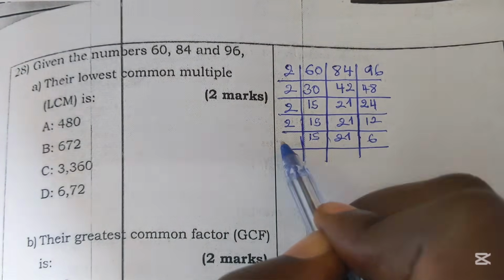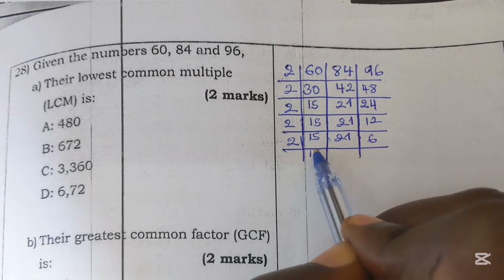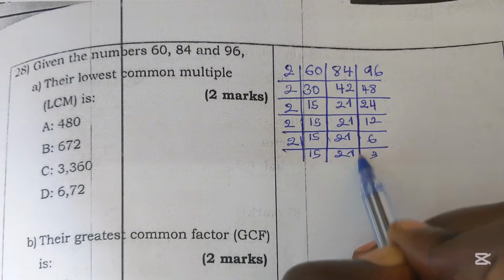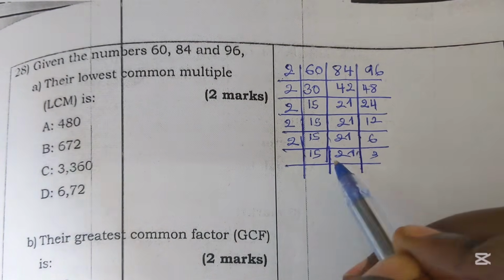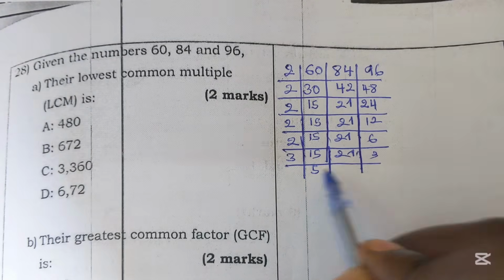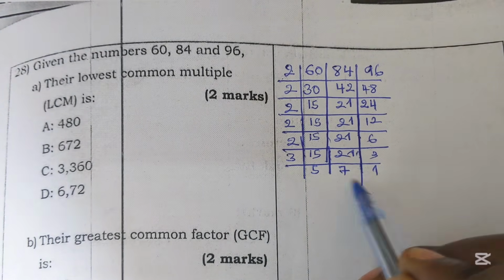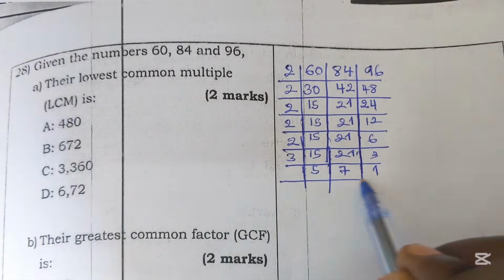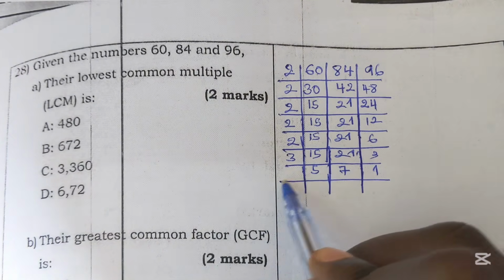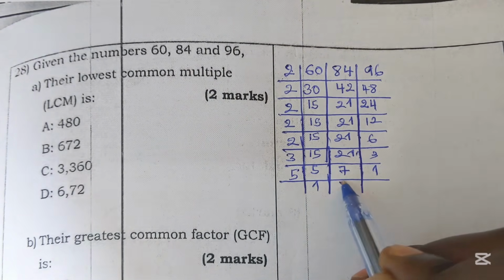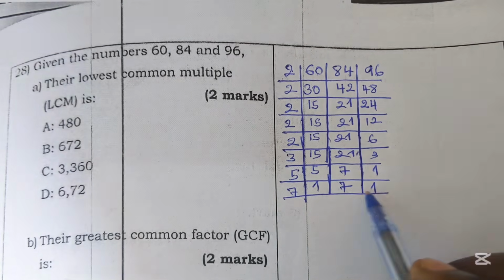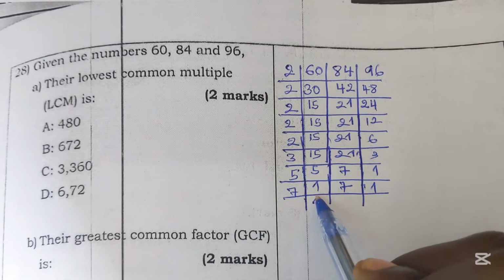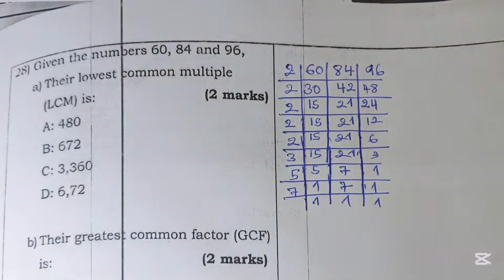Still even, so we divide by 2 to get 15, 21, 3. Here they are odd numbers, so we divide by 3 to get 5, 7, 1. Then we divide by 5 to get 1, 7, 1, and by 7 to get 1, 1, 1.